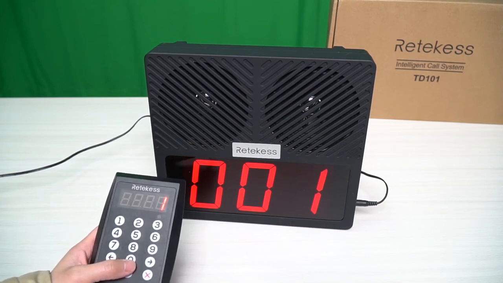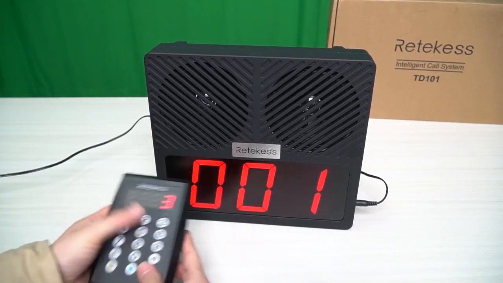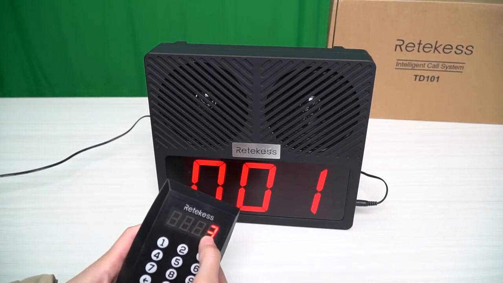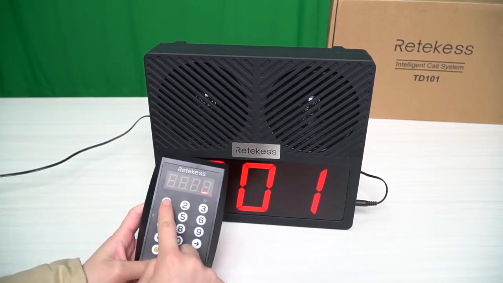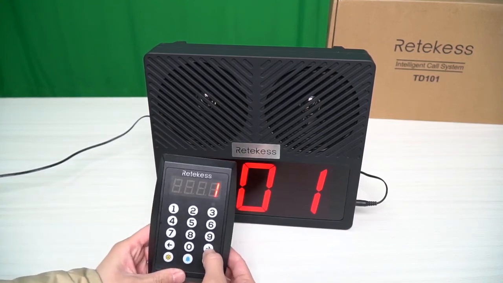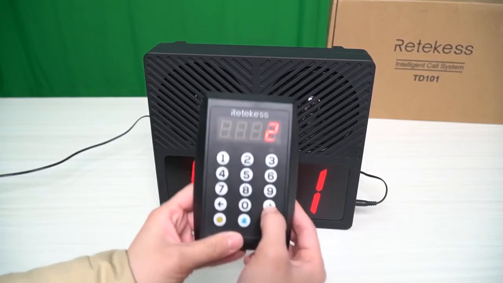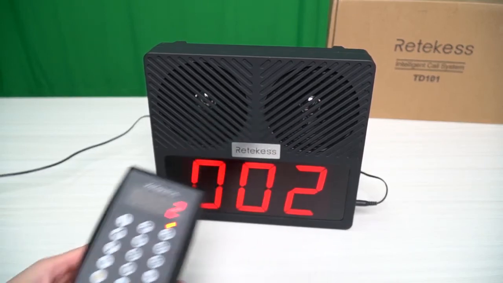For the voice repeat times, I will show you in the next video. On this one, it shows 3 times, and I will choose the number 3. If you want to change to the next one, such as you just called 1 and you want to call the next, you can press this key. This is for the next one. It will show the number 2, and then you can call it.